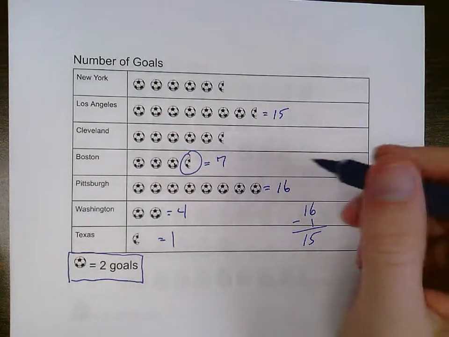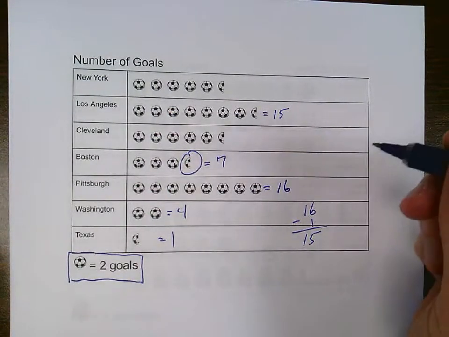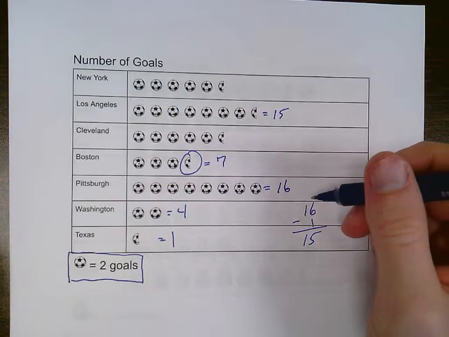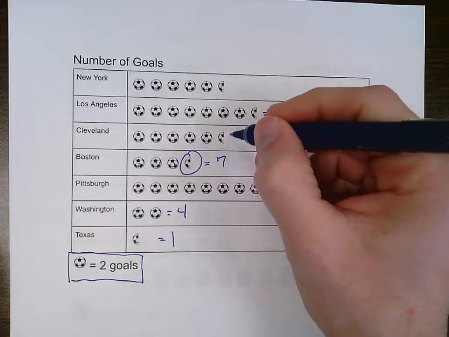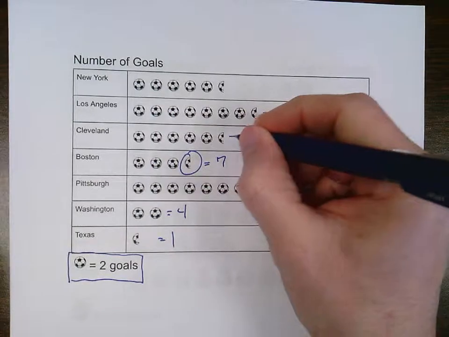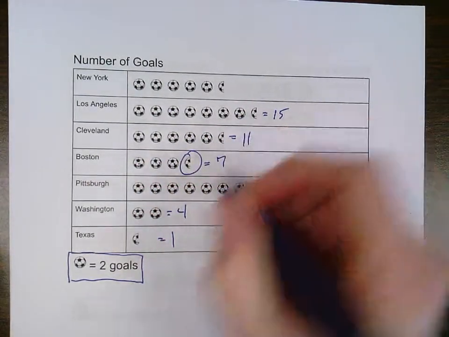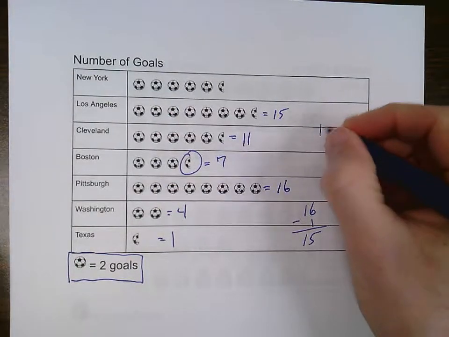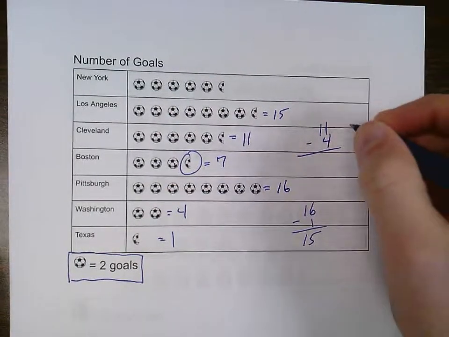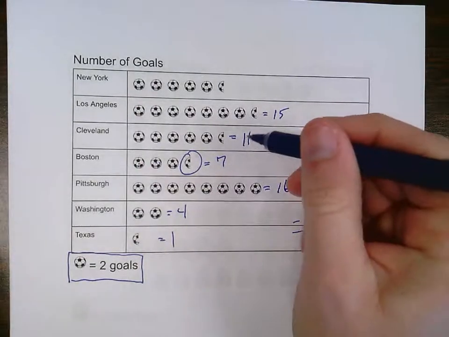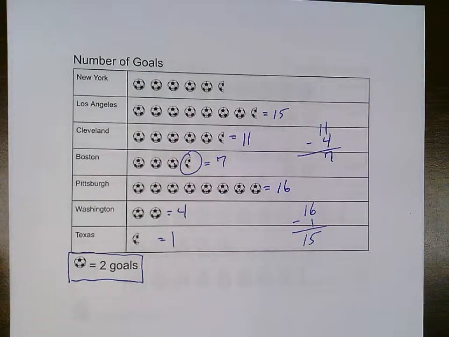If they ever ask how many more, you always want to make sure you subtract. For example, if they want to know how many more goals did Cleveland score than Washington, Cleveland scored 2, 4, 6, 8, 10, 11. Washington scored 4, so we'd do 11 minus 4, which is 7. So Cleveland scored 7 more goals than Washington.